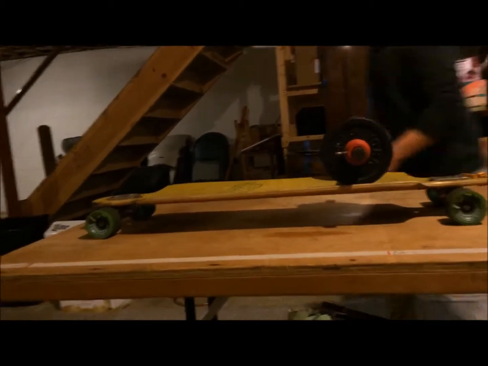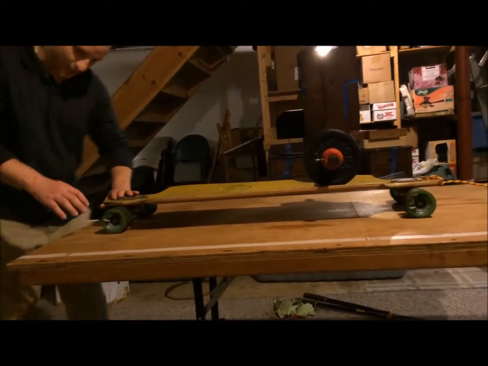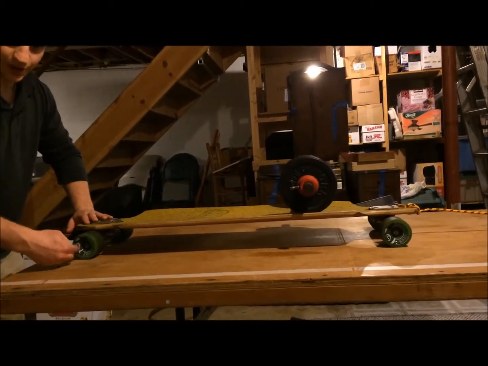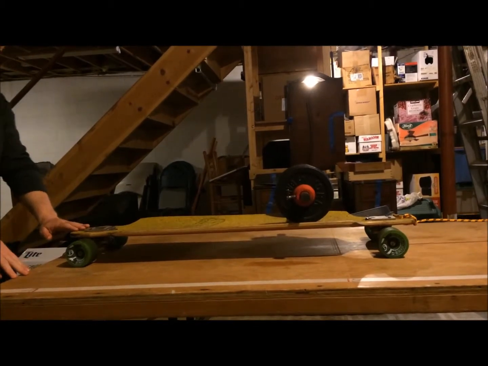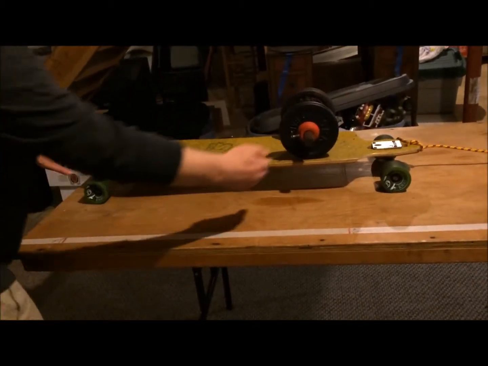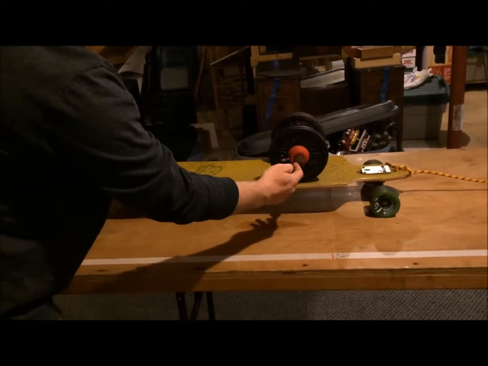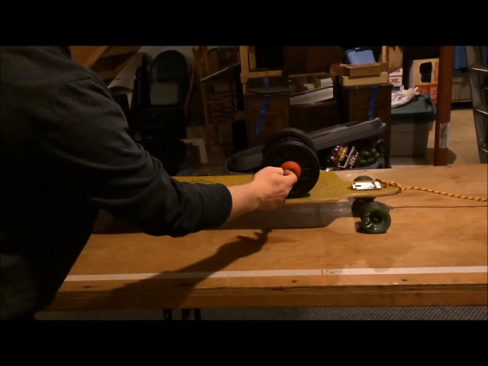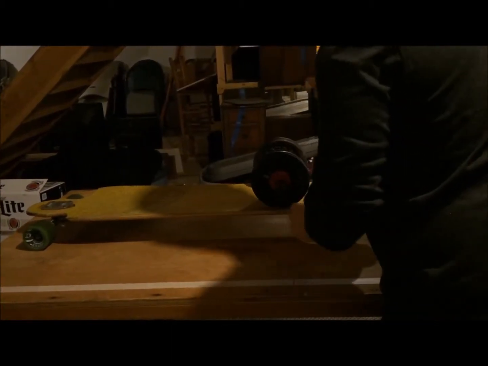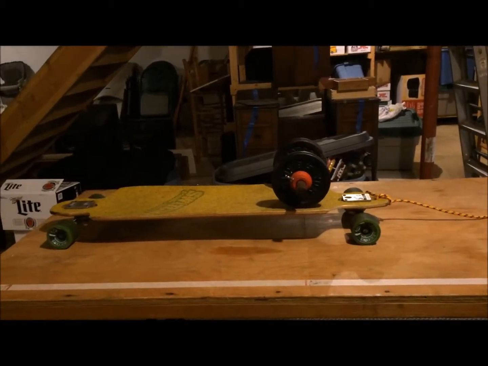Alright, let me make sure we have it back here at the starting point. This is from the center of the wheel, and we're going to see how far the wheel moves and how far this cylinder moves. Sorry, just getting everything ready here. And okay, Matt, go ahead.